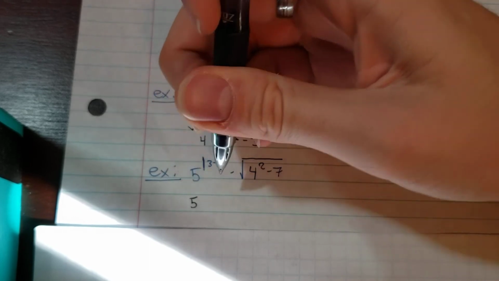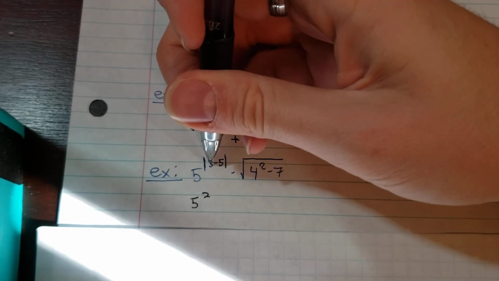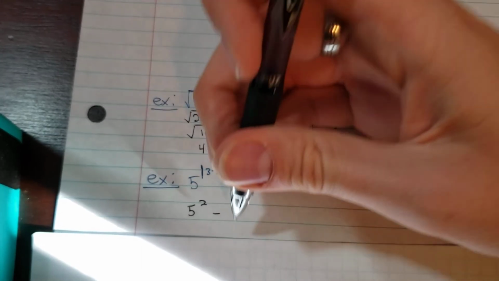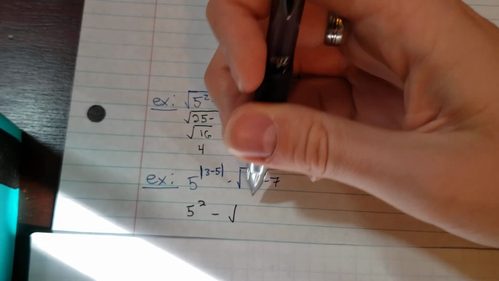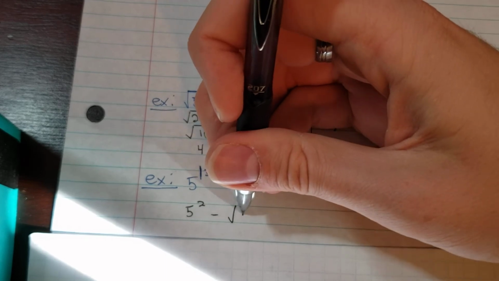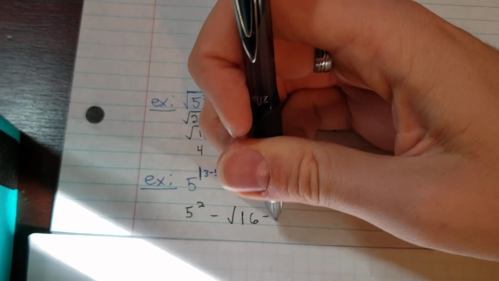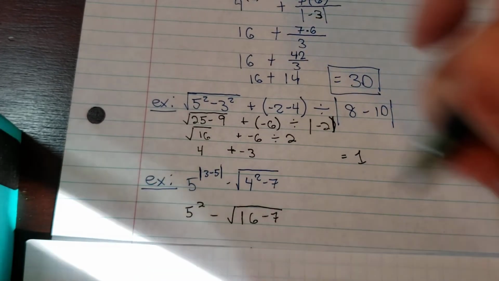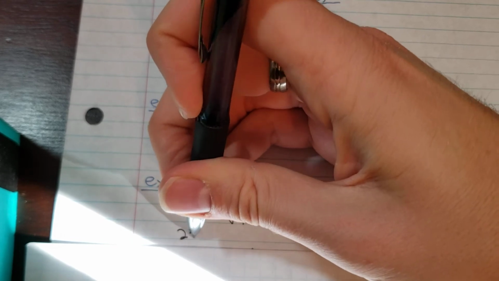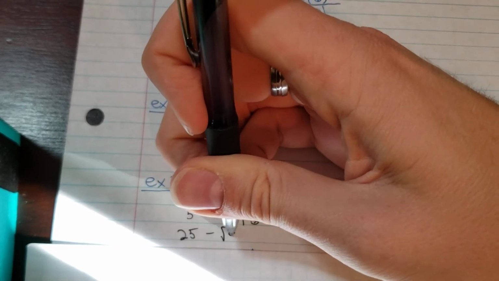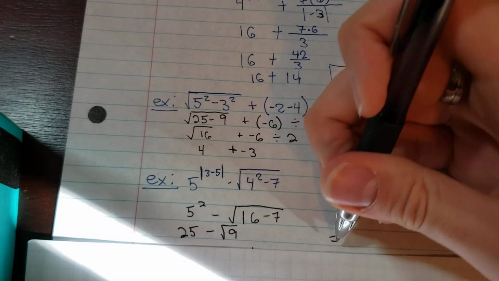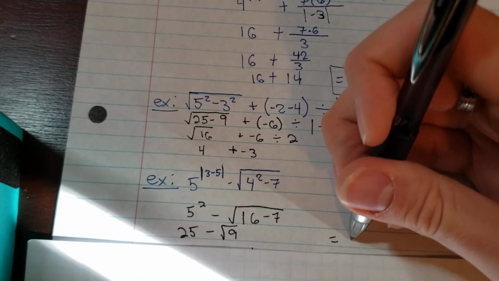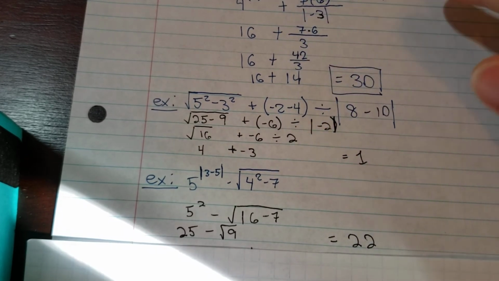This is going to be 5 squared. 3 minus 5 is negative 2. Absolute value of negative 2 is positive 2. Minus the square root of, I'll do it, 16 minus 7. That's going to be 25 minus square root of 9. Square root of 9 is 3. 25 minus 3 is 22.